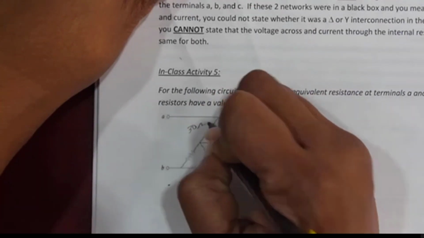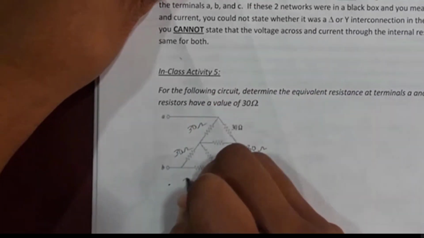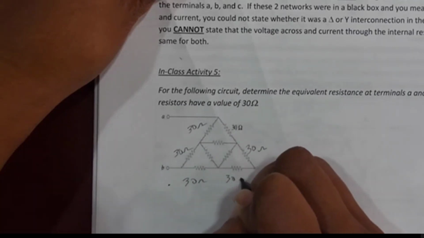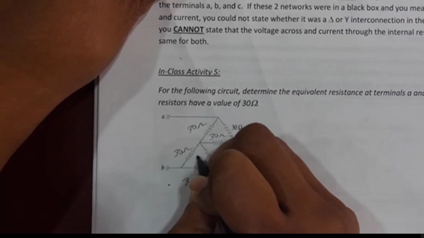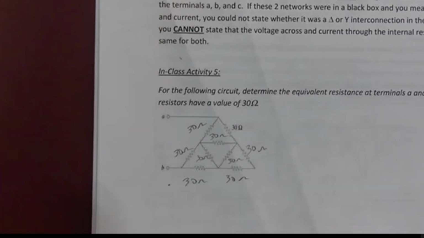I have a network here, and all the resistors are the same. So they're all 30 ohms. I just didn't draw them all, right? That means it is balanced. I want to do deltas. How many deltas does that network have? Almost. 5. We're going the wrong way.